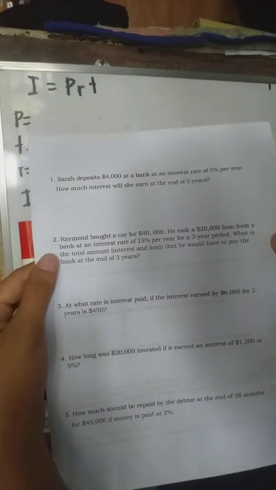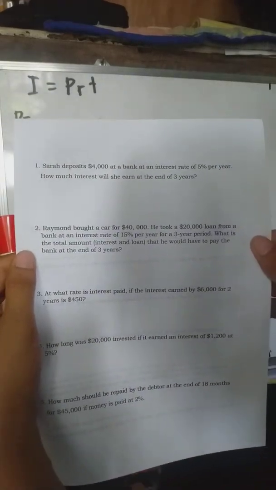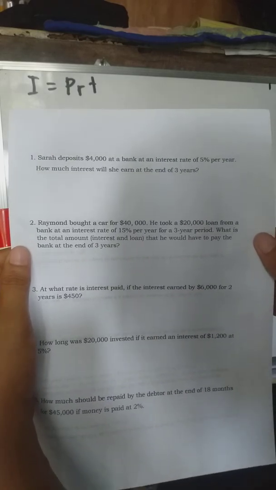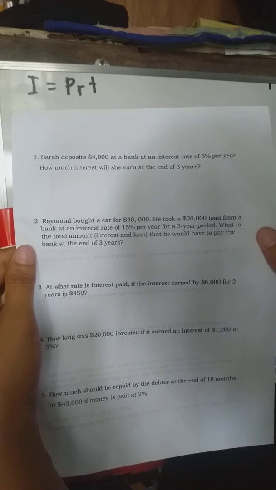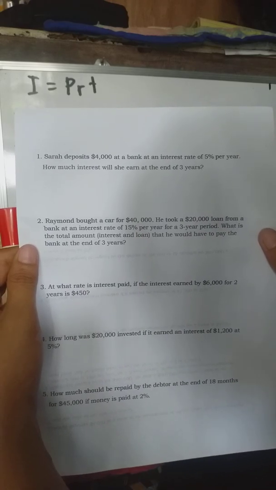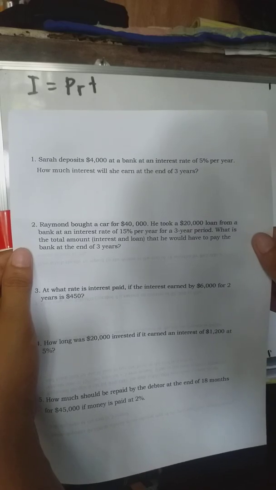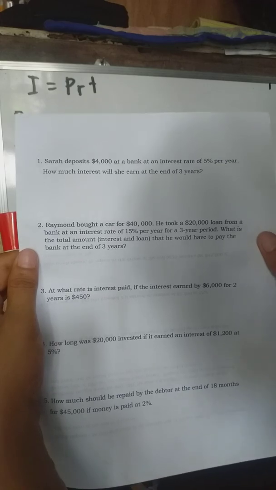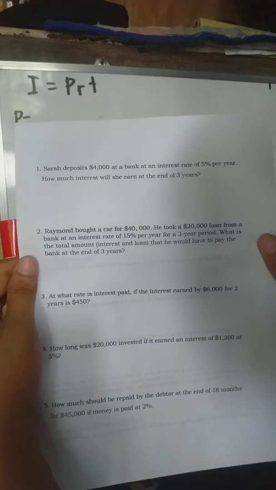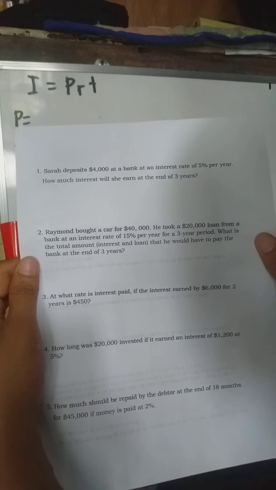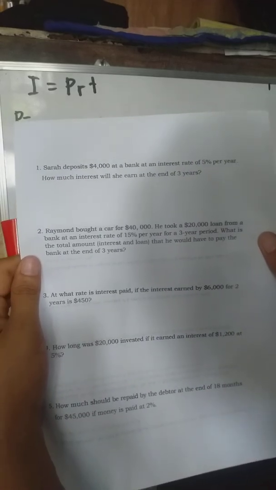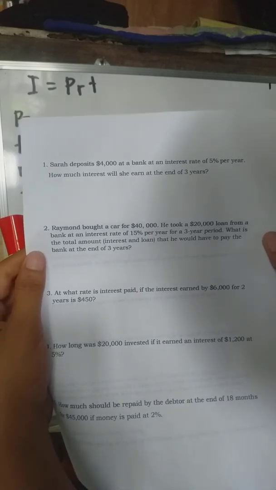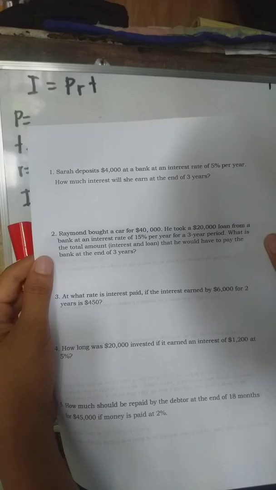So, number 2. Raymond bought a car for $40,000. He took a $20,000 loan from a bank at an interest rate of 15% per year for a 3-year period. What is the total amount? So that is interest and loan that he would have to pay at the bank at the end of 3 years. So problem number 2 is ang hinihingi ay the total amount na babayaran ni Raymond after 3 years.